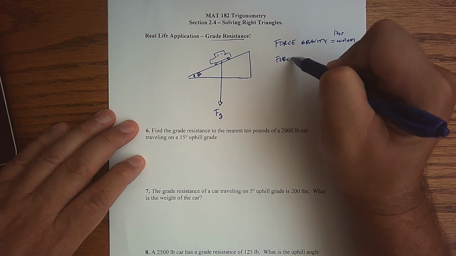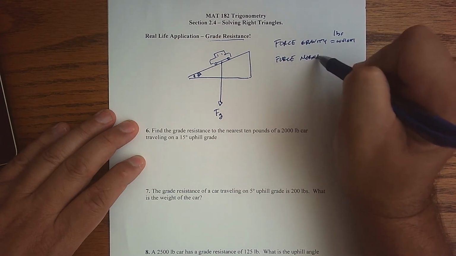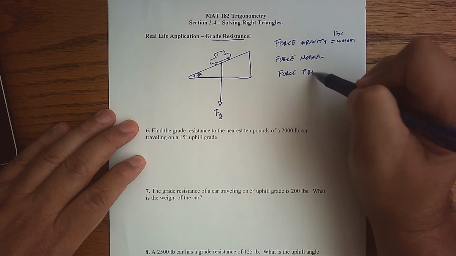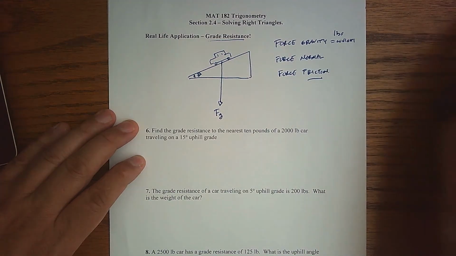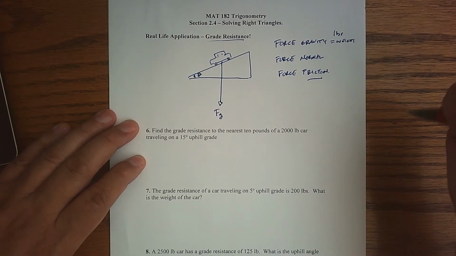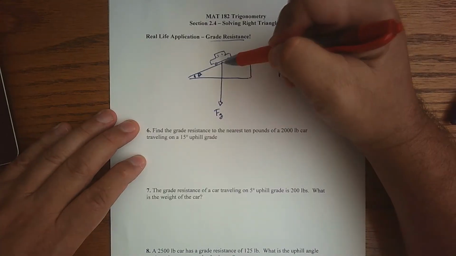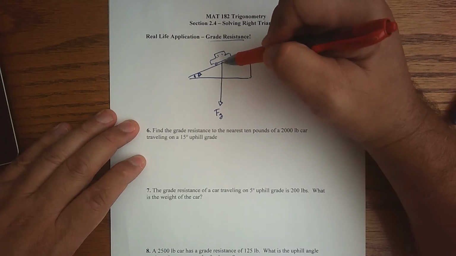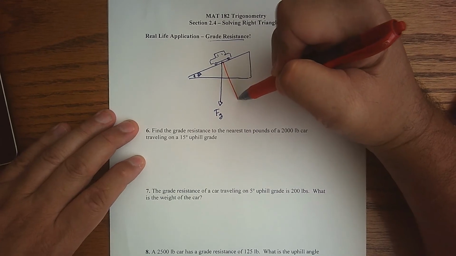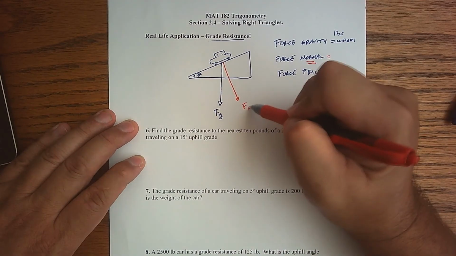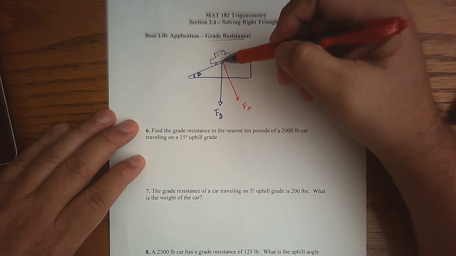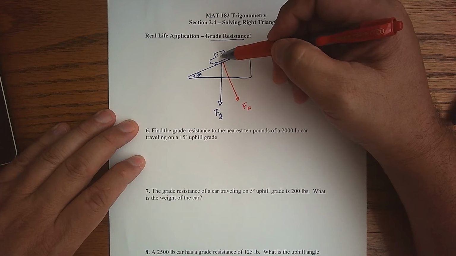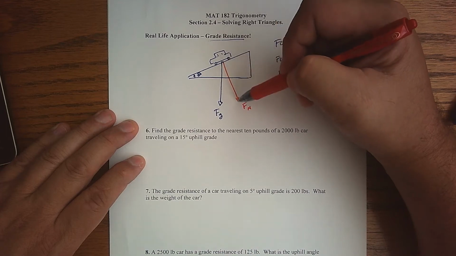There's a force normal, and then there's a force of friction. Okay, and the force normal, let me change colors here. The force normal, well, normal means perpendicular. So this will behave going in this direction right here. So that is our force normal. It's the force going directly into the hill, if you would. So how much of the weight of this car is going directly into the hill itself.